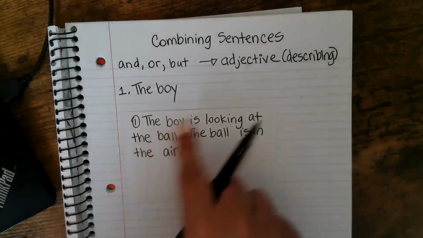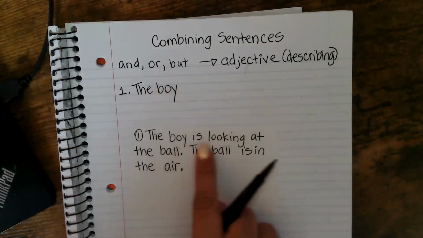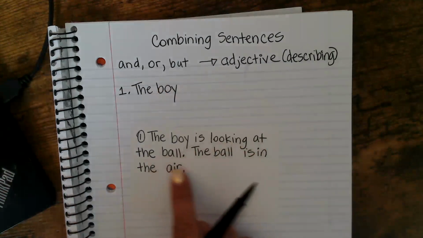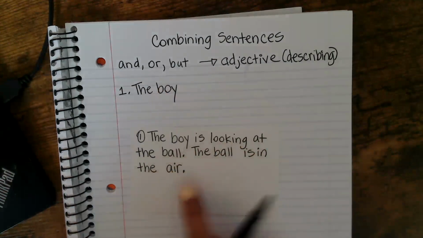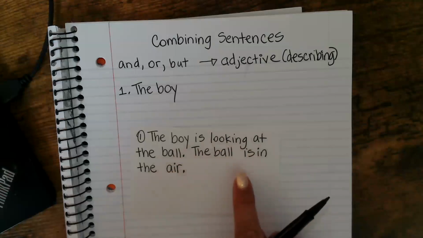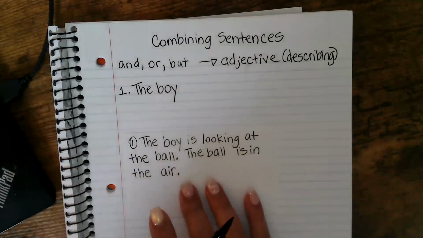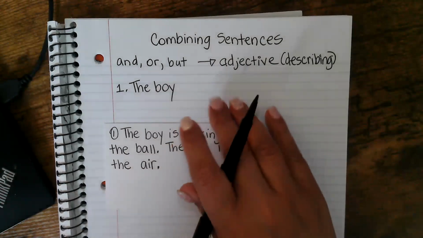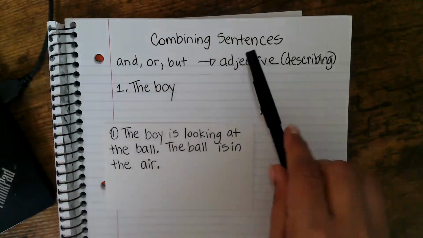Okay, good. You could use and, right? The boy is looking at the ball and the ball is in the air. The boy is looking at the ball and it's in the air. The boy is looking at the ball, but it is in the air. The boy is looking at the ball that's in the air. There's different ways you can combine these. So go ahead and pick one and write it under number one.